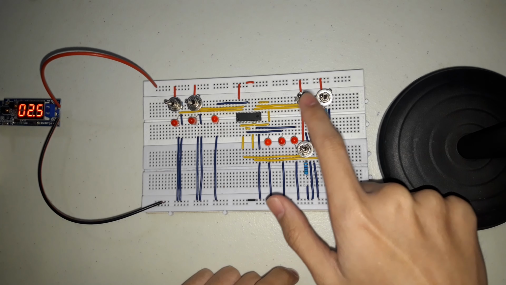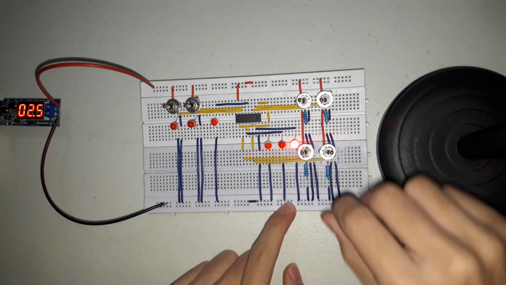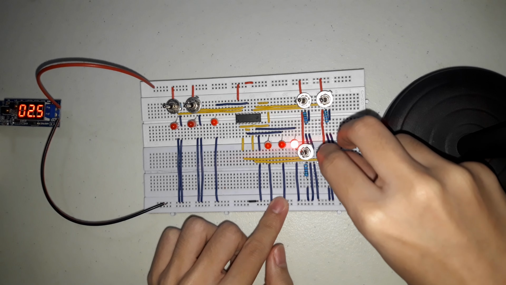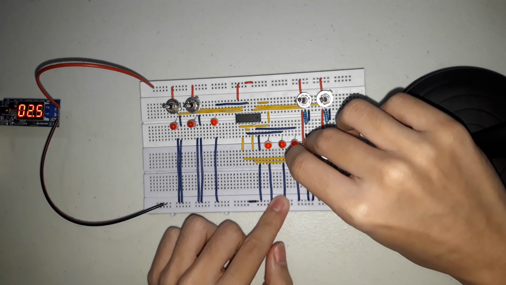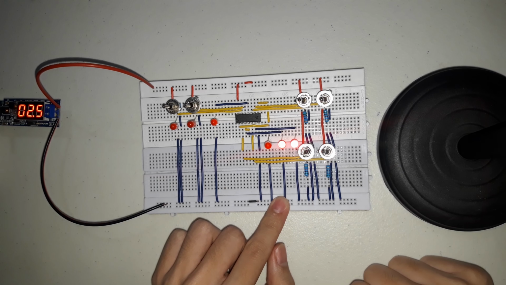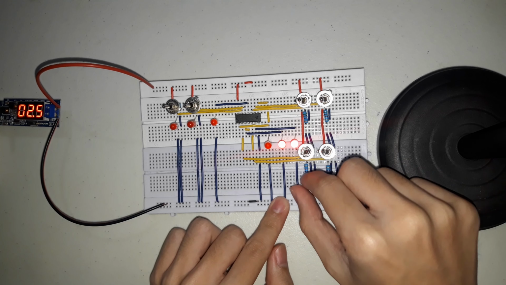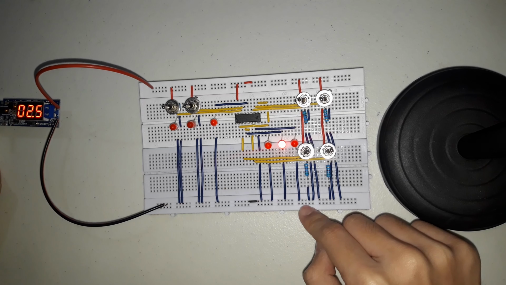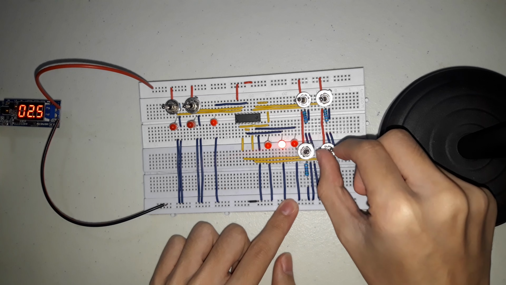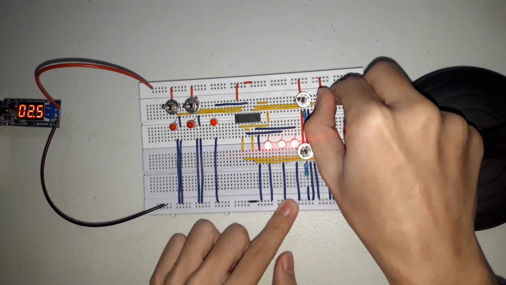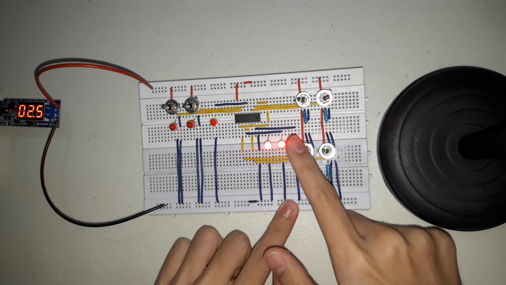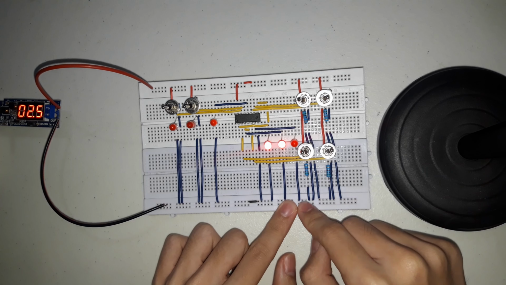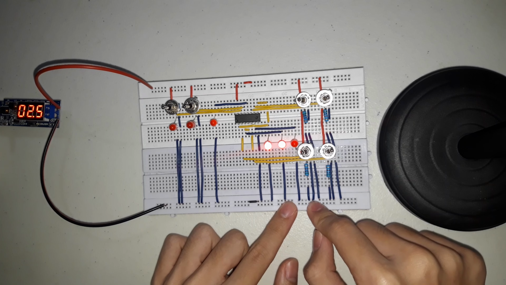And then we have 0, 0, 0, 1. We have 0, 0, 1 for the outputs. And then next we have 0, 0, 1, 0. We have 0, 1, 1 for the outputs. And then we have 0, 0, 1, 1. We have 0, 1, 0 for the output. And then 0, 1, 0, 0. We have 1, 1, 1 for the output. And then 0, 1, 0, 1. We have 1, 1, 0 for the outputs.